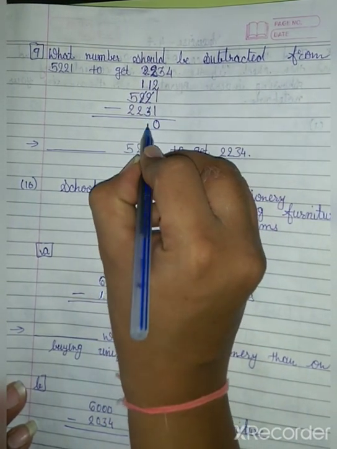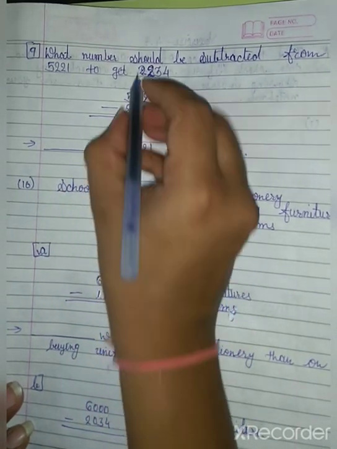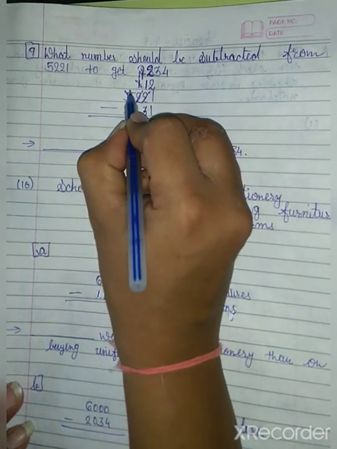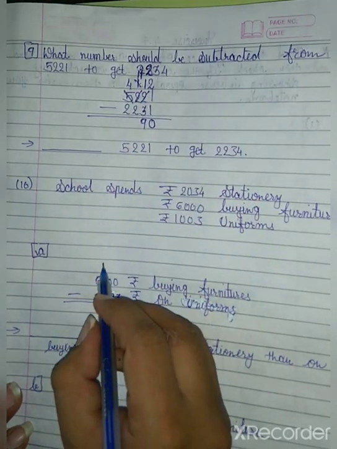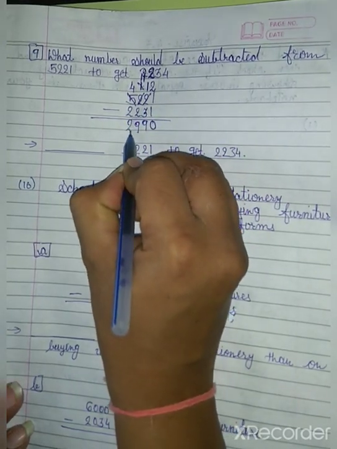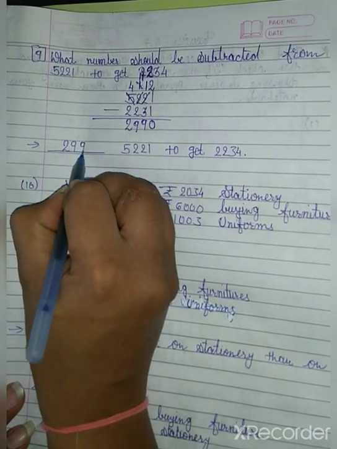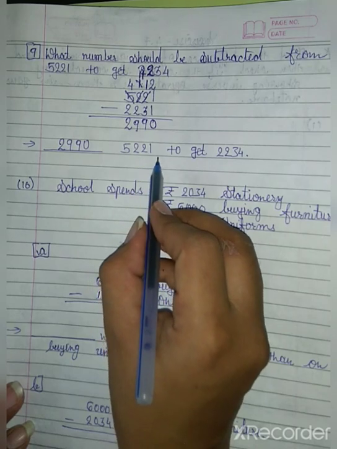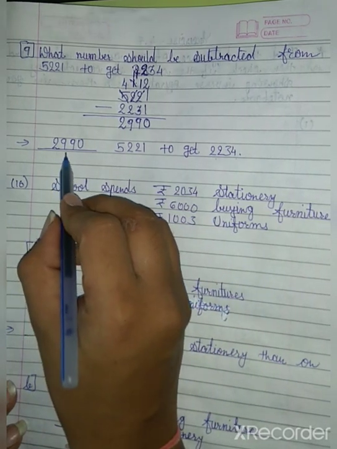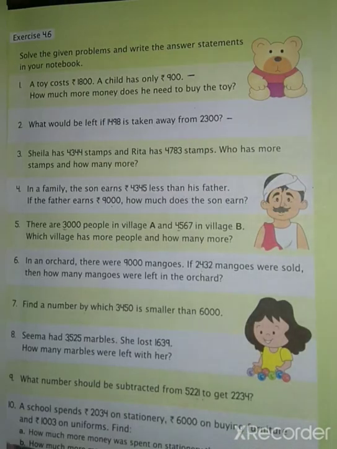Now 12 minus 3 is equal to 9. 1 minus 2 is not possible, that's why we have to take a borrow, that means put here 11, and in the next position 5 minus 1 is equal to 4. Okay, so 11 minus 2 is equal to 9, 4 minus 2 is equal to 2. Okay, so what we get? 2990. When we subtract 5221 minus 2234, at that time we get 2990.